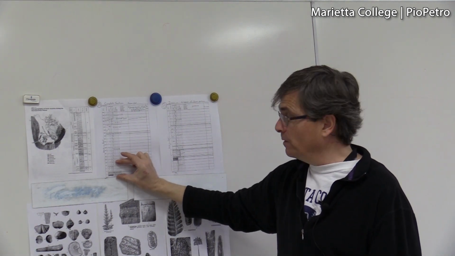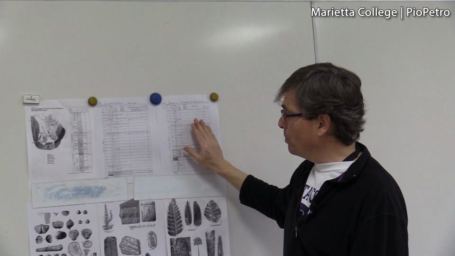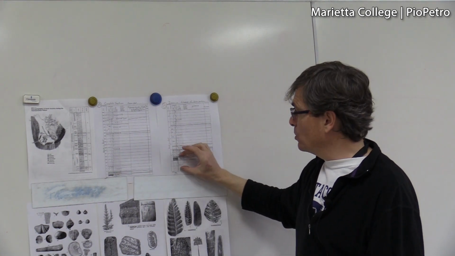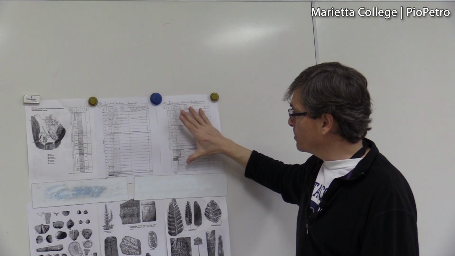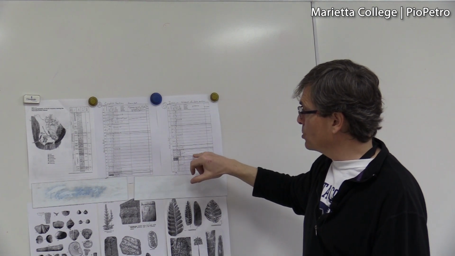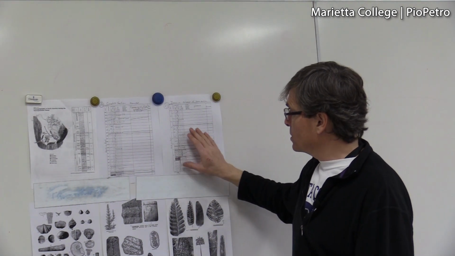So the part that we're actually going to go and stand next to in the field is just this lower part. But measured section B is a zoomed in section where we've expanded that lower section so you'll have space to write and make observations and take notes while we're out in the field. So this is the same as that.